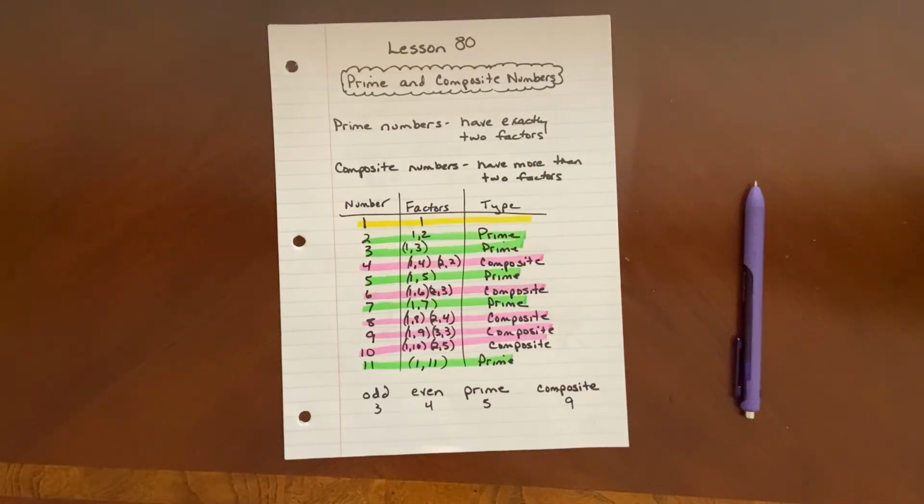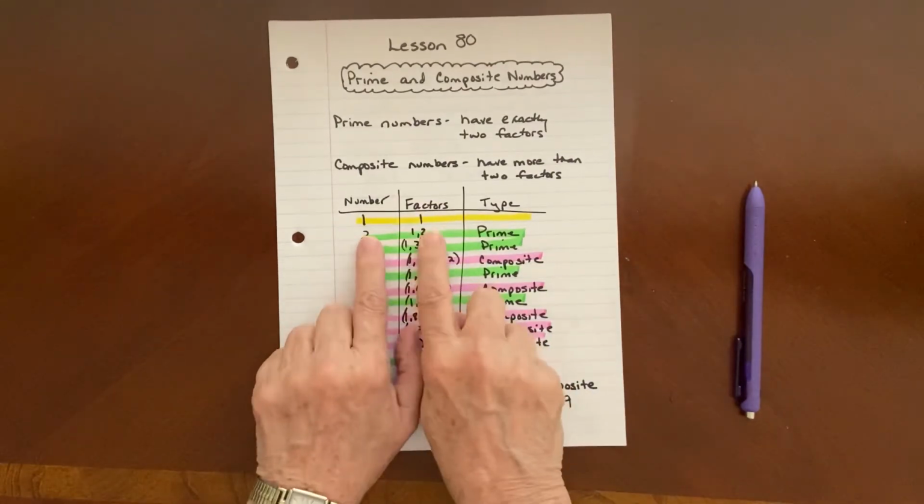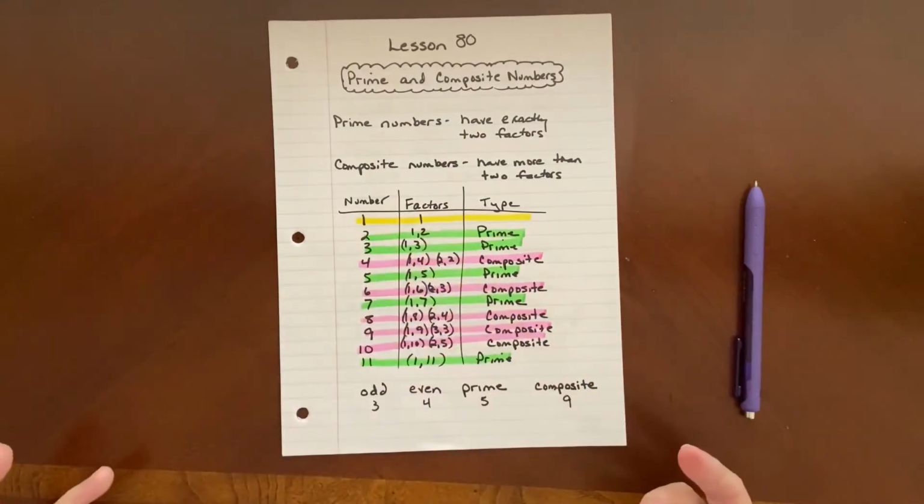Okay, this is lesson 80, prime and composite numbers. So prime numbers have exactly two factors, 1 and whatever that number is. Composite numbers have more than two factors. So that's pretty straightforward. 1 is a little confusing because it only has one factor, 1. So it's not prime or composite.